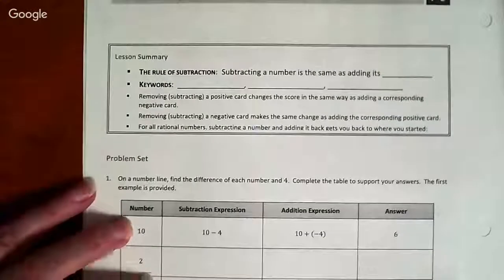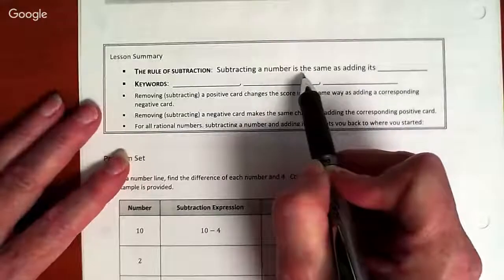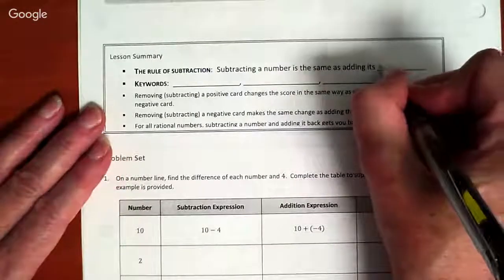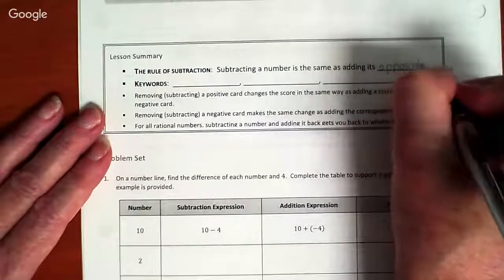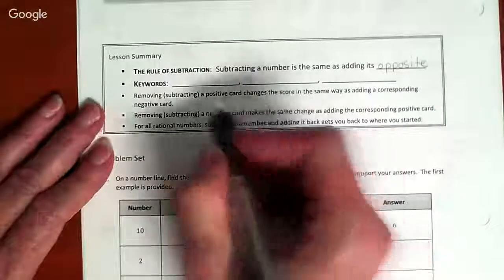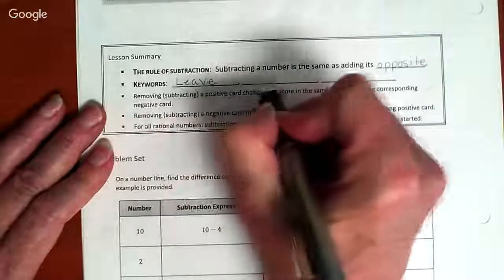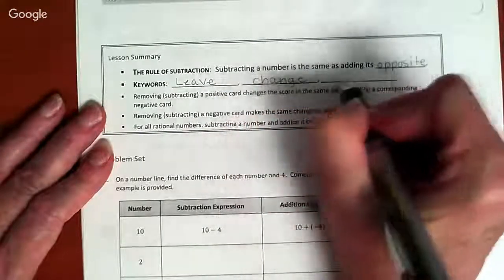Okay? Now, some key things to remember, and this will be the end of our lesson. When we subtract a number, it's the same as adding its opposite. Our key words: leave, change, change.